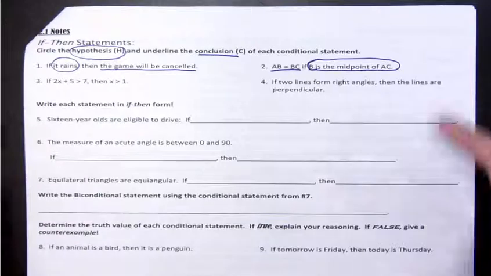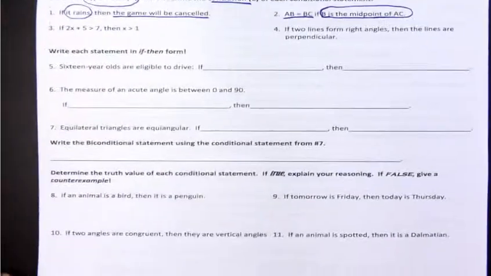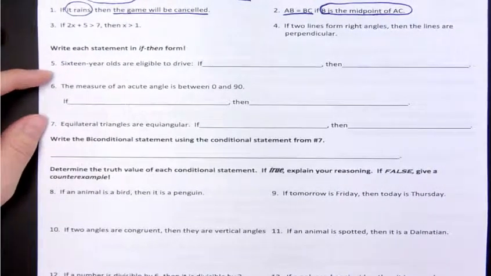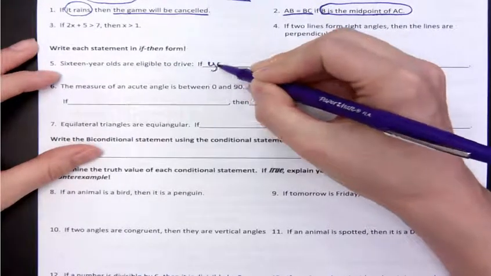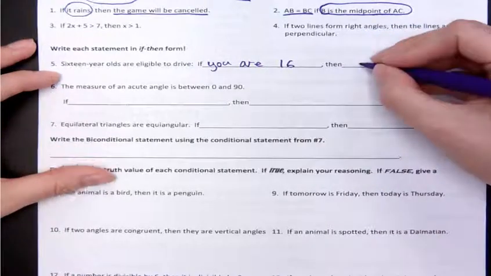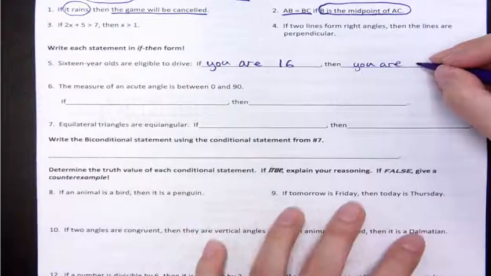Okay, we're going to skip around, just do a couple examples here, and then you guys are going to finish this in your groups. So, 16-year-olds are eligible to drive. How could we turn that into an if-then statement? If you are 16, then you are eligible to drive.